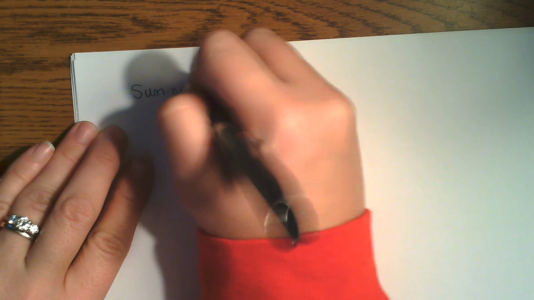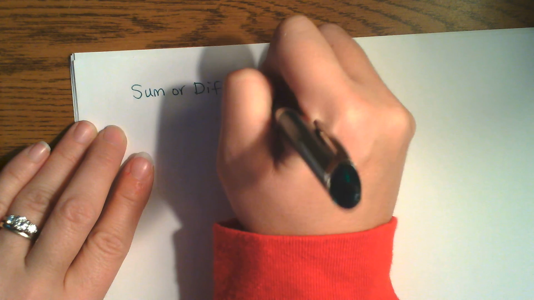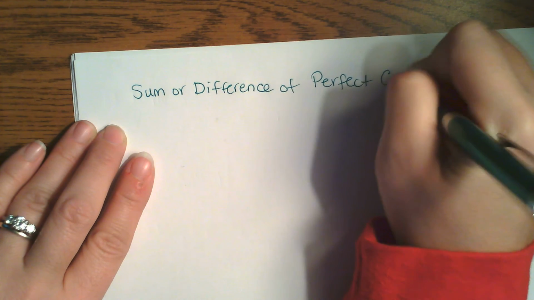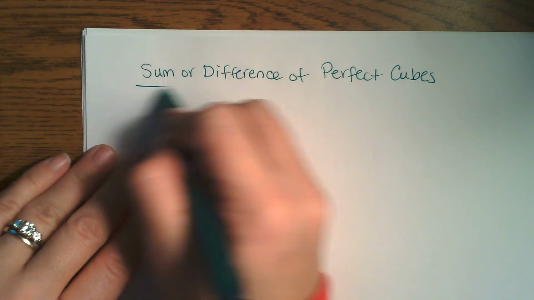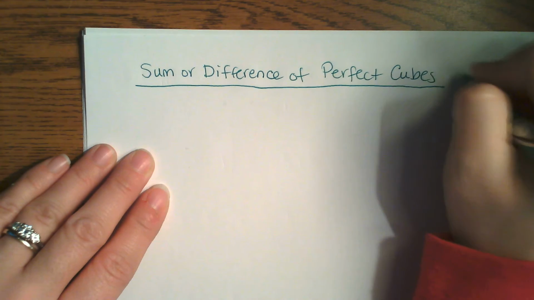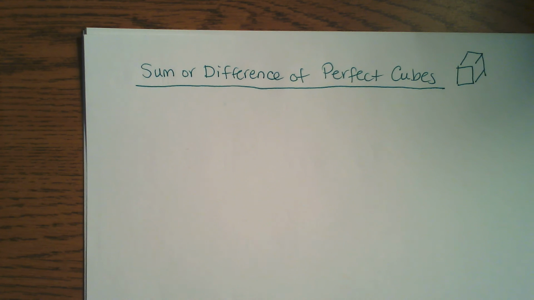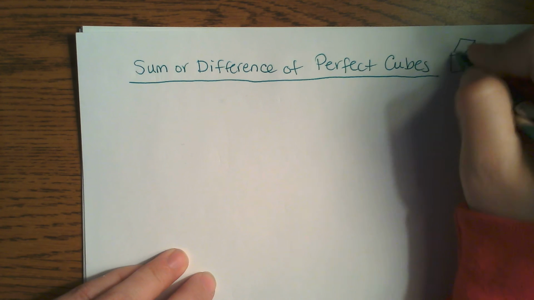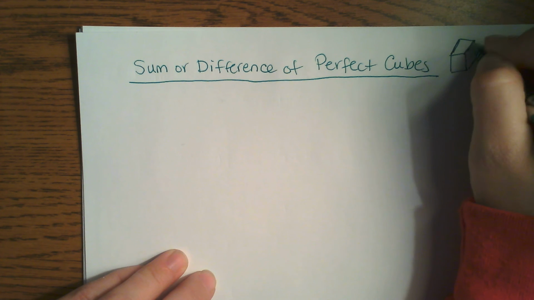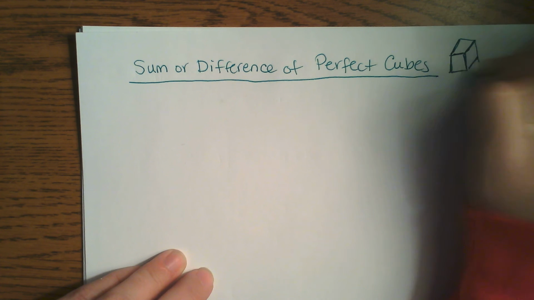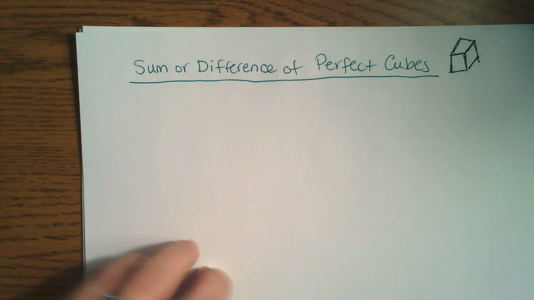The next thing we did was a sum or difference of perfect cubes. That's a terrible cube, but I tried my best. Can connect some of this here. It doesn't look like a cube. You know what it looks like? A shoddy cardboard box. But that's okay.